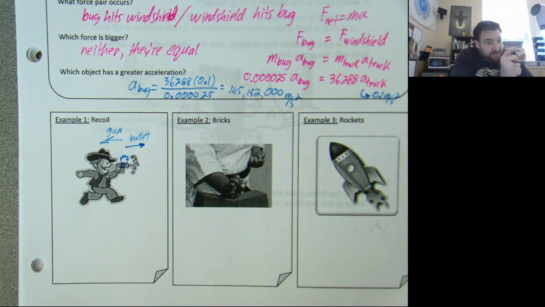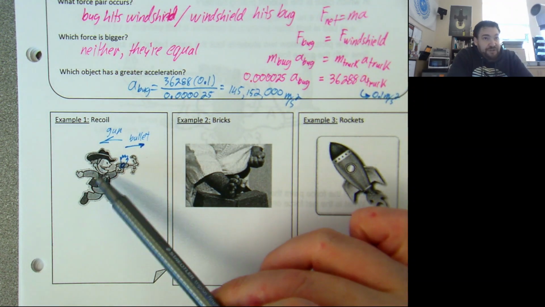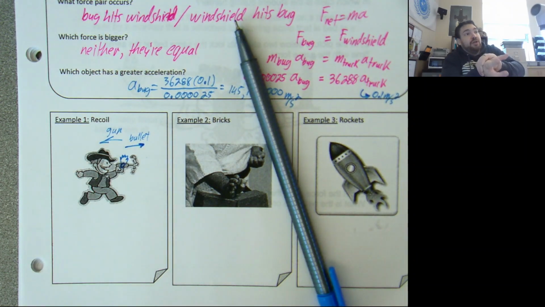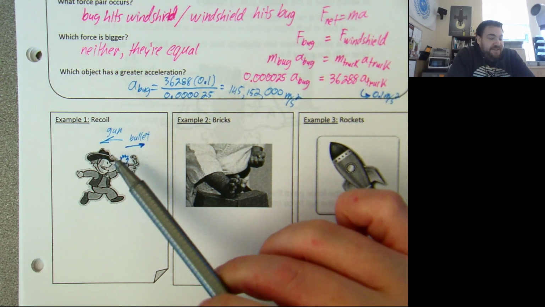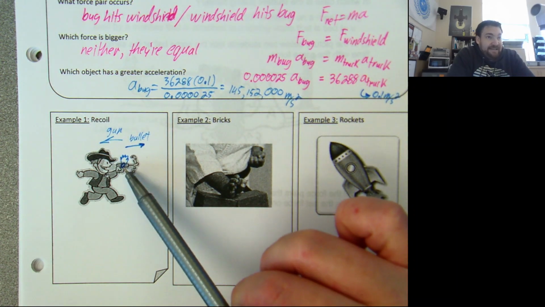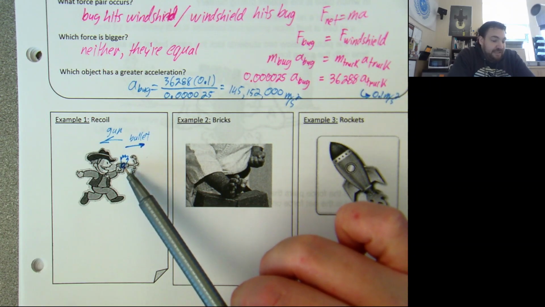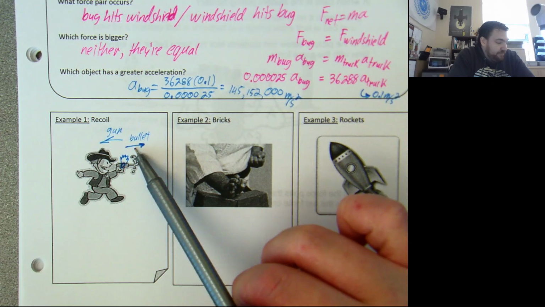The bullet is much smaller. It goes forward. The gun slams into you, whether it's your wrist or your shoulder, depending on how you're holding it. But the gun is massive enough that it doesn't accelerate at the same rate, even though it experiences the same force.